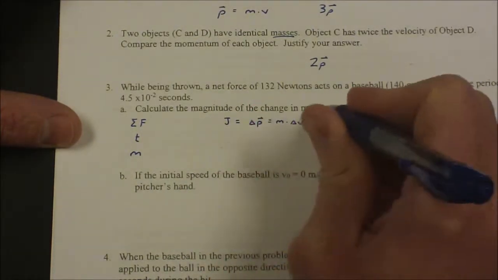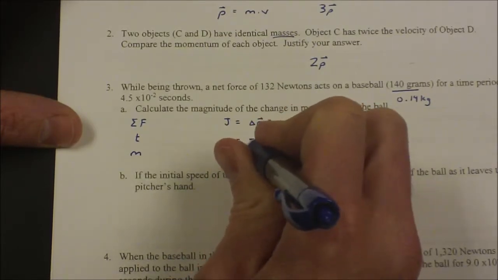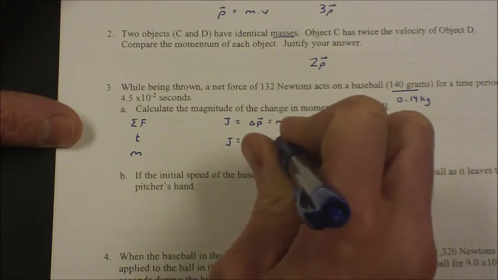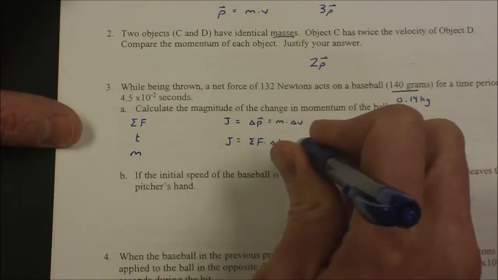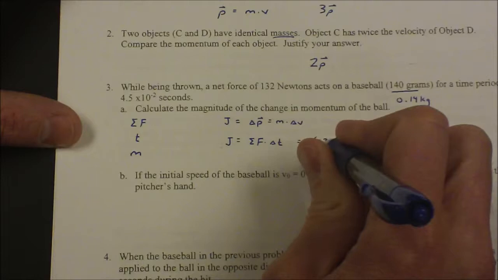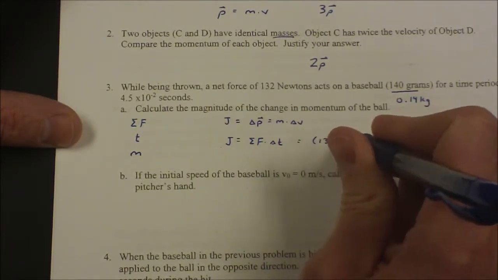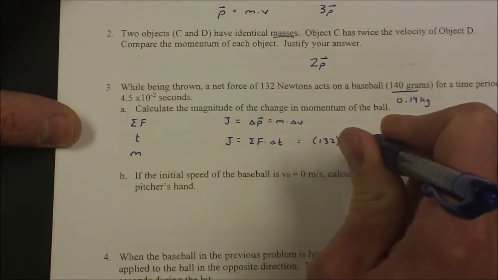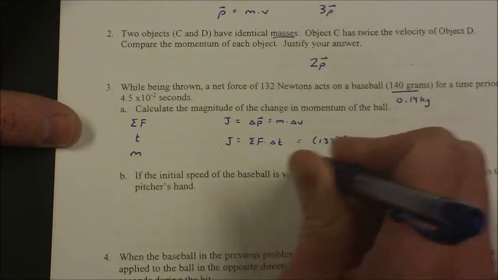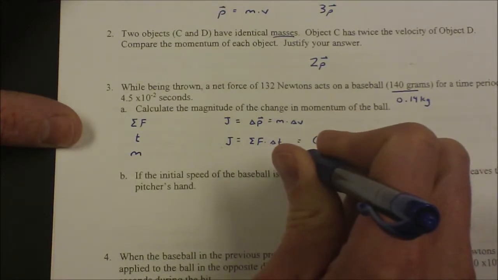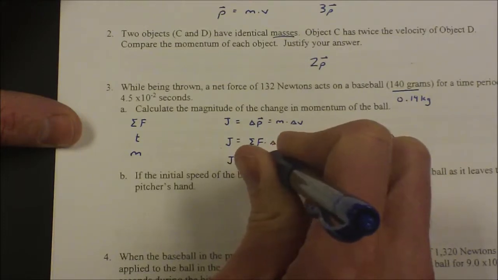So my impulse is my net force multiplied by the time interval. So I end up with a net force of 132 newtons, and I multiply that by a time given to me as 4.5 times 10 to the negative second power, and I end up with an impulse which is equivalent to my change in momentum.